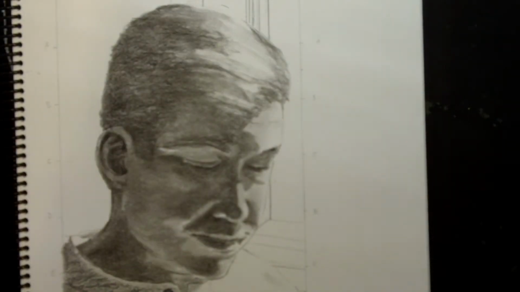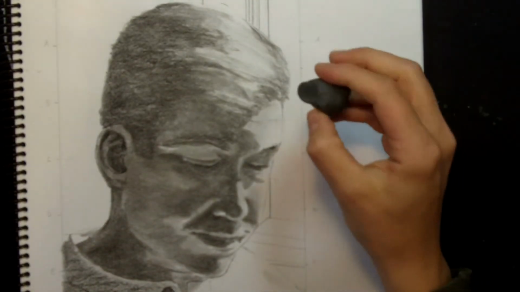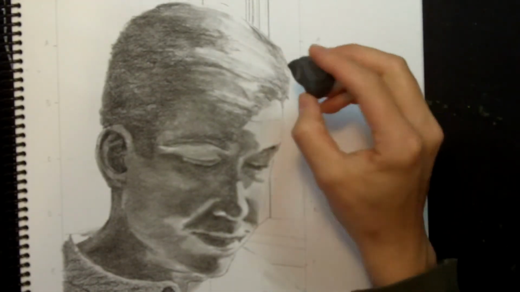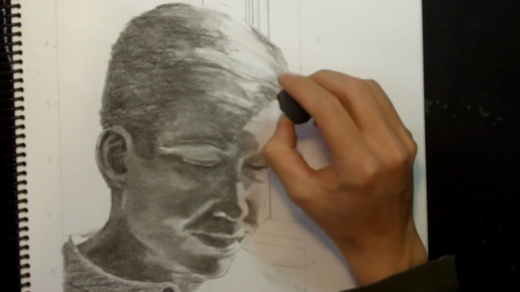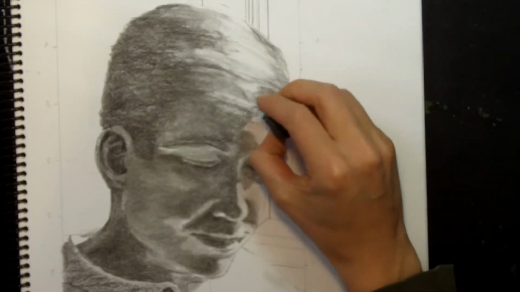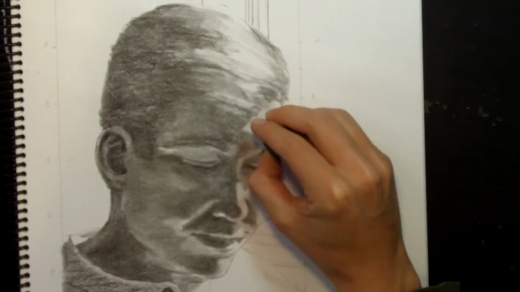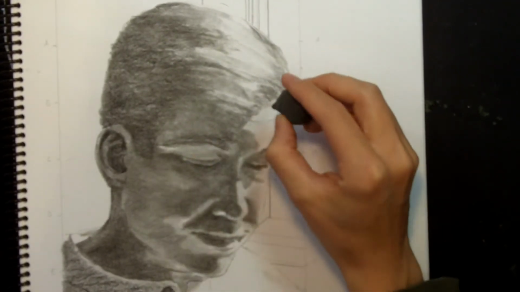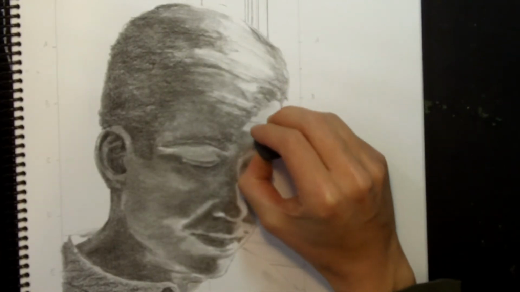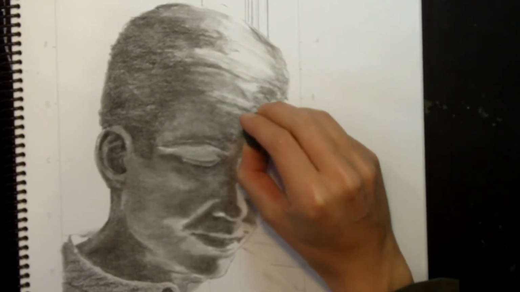Once you've blended your tones, sharpen your contrasts. I'm going to do that by both strengthening the darks and pulling out sharper highlights with a kneaded eraser. With a kneaded eraser, flatten it into a blade like this, and then go back right along the edge of the sharpest highlight shapes. Pick out that line of division. You can both wipe, and then when you want to lighten the area, you can blot like this.